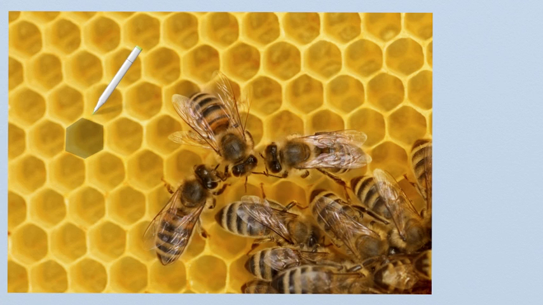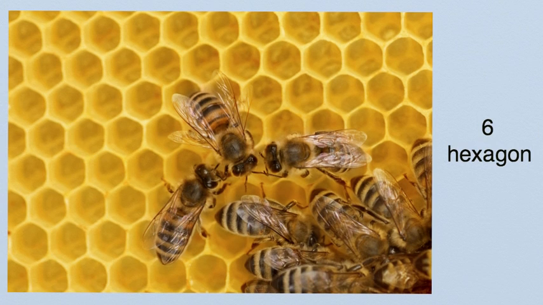Let's count how many sides this polygon has. 1, 2, 3, 4, 5, 6. This is a 6-sided polygon. We call that a hexagon. Let's go back to our main picture and see if we can find any more polygons.